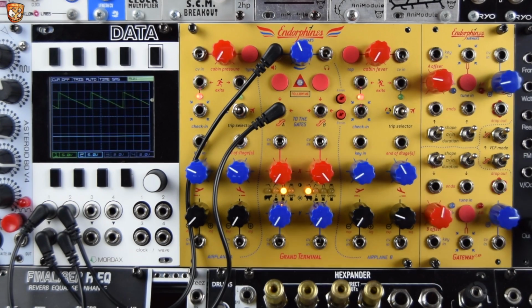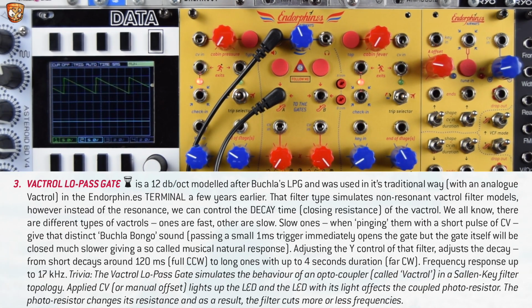So the next mode is a Vactrol low-pass gate, and this has a 12 dB per octave response, which is modelled on the Buchla low-pass gates that use the filter and VCA combination to get that low-pass gate. It simulates a non-resonant Vactrol filter mode, this one. There is a resonant one coming up next. But instead of resonance here, the resonance serves as a decay. So we can change the response, that lag, that kind of gorgeous organicness that Vactrols and low-pass gates have.